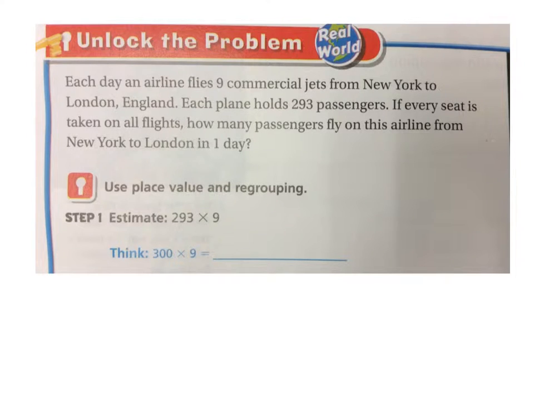All right, let's look at this problem. It says, each day, an airline flies 9 commercial jets from New York to London, England. Each plane holds 293 passengers. So how many planes are there? 9. And each plane, how many people can sit on each plane? 293. Okay. It says if every seat is taken, so if the whole flight is booked on each flight, how many passengers fly on this airline from New York to London in one day?